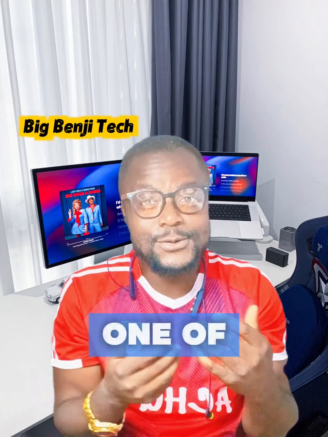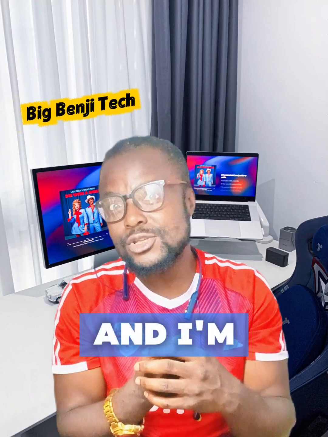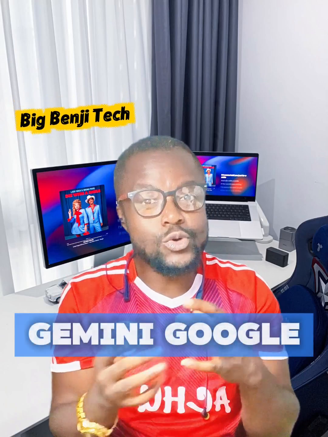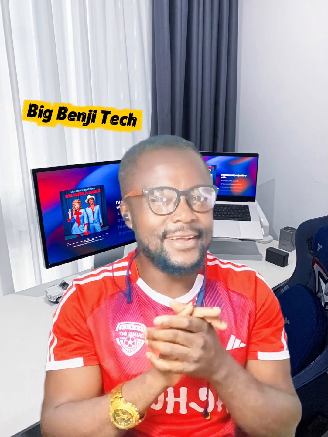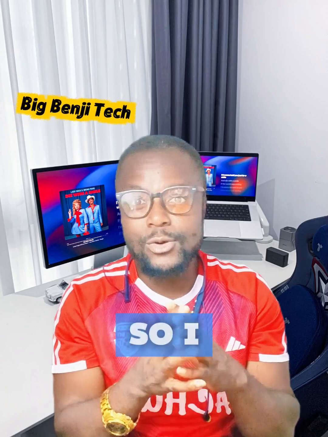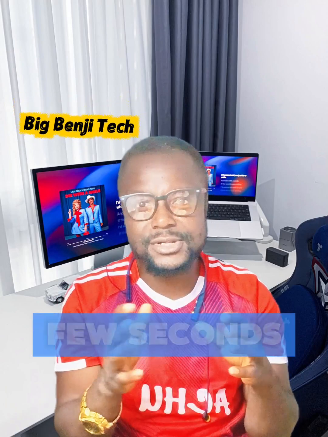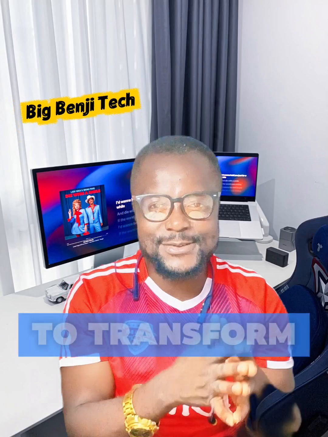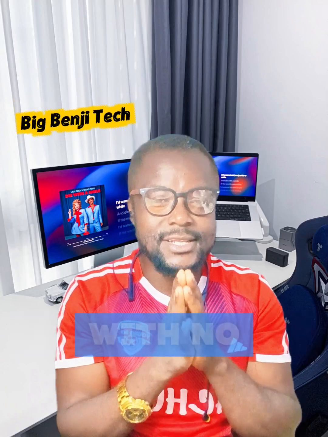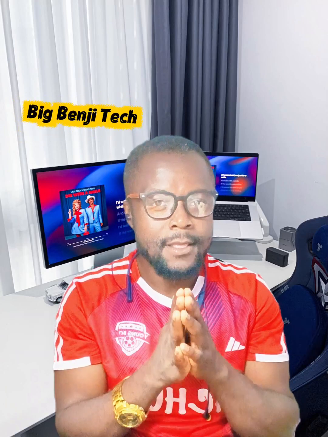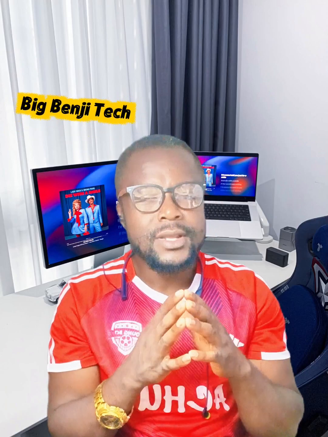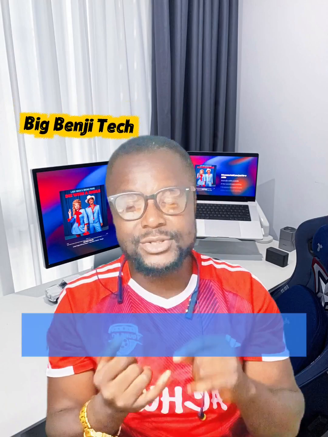those skills, one of those techniques, and I'm going to be using Gemini, Google Gemini.com, right? So let me take some few seconds and show you how to transform these pictures with no delay.